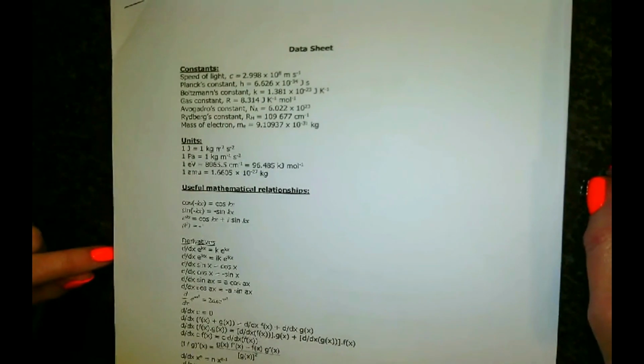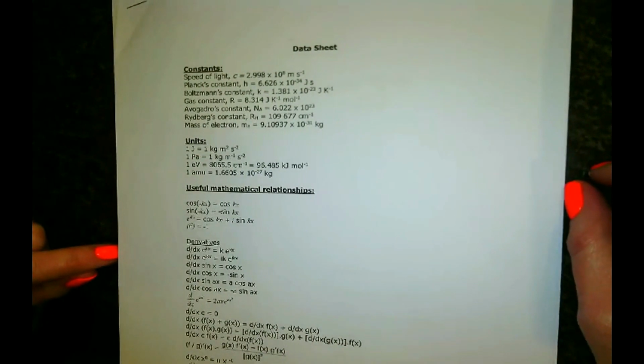So firstly I want to refer you to your data sheet. Now this document you must have with you at all times, because you are constantly going to refer back to this document. You will also be given a copy of this document in the tests and also in the exam. So please familiarize yourself with where certain pieces of information are given in this document.